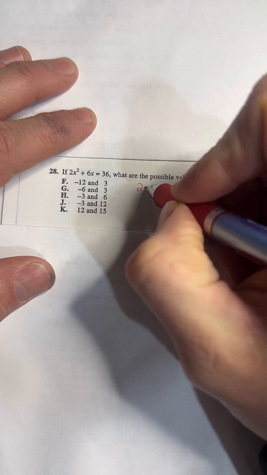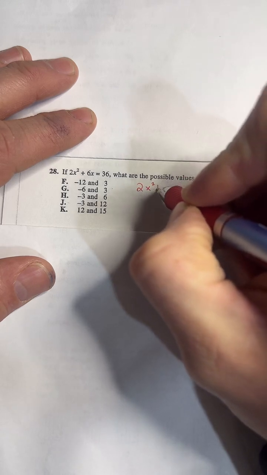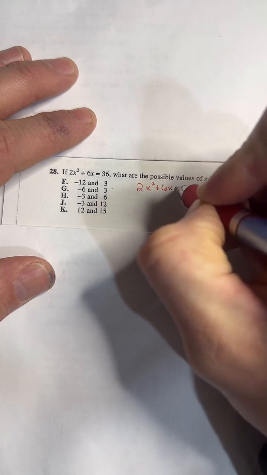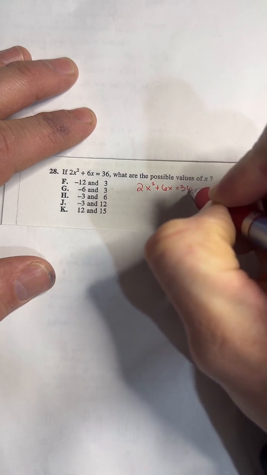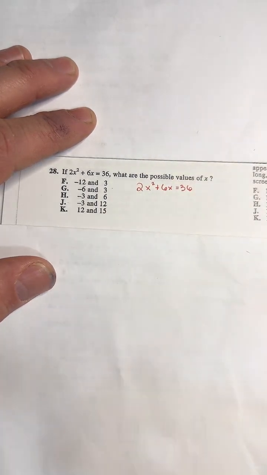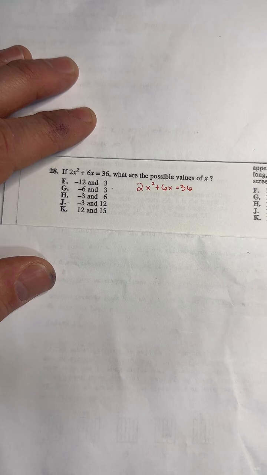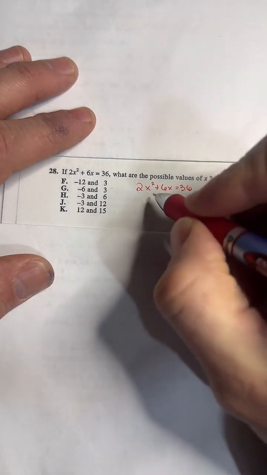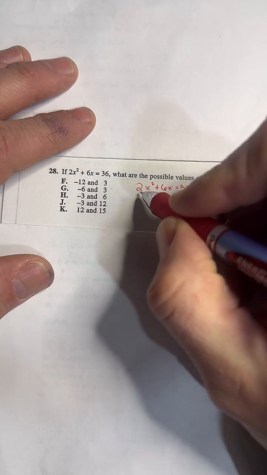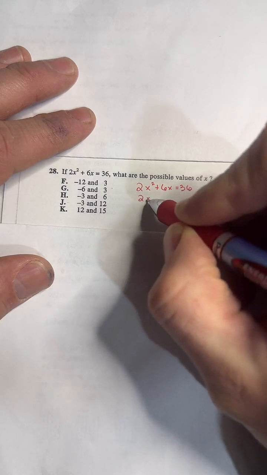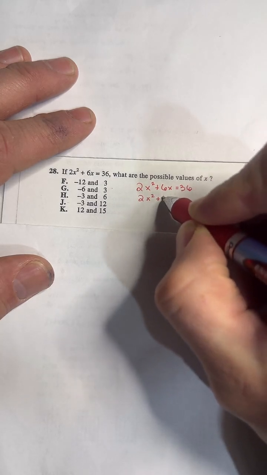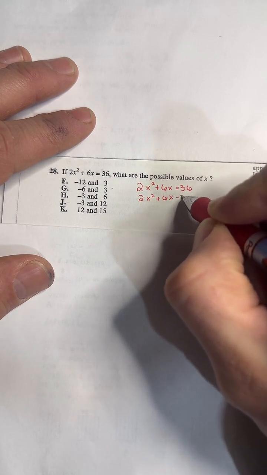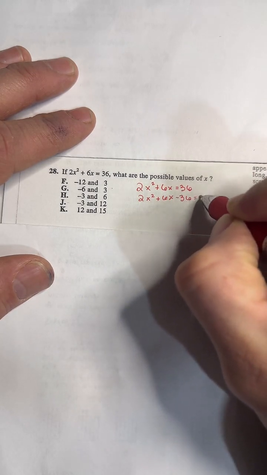All right, so we've got 2x squared plus 6x equals 36. Now, this is a quadratic. This is a parabola, which means I need to solve this using my zero product property. I need to find the x-intercepts, the solutions, the zeros. So I'm going to subtract the 36. So I've got 2x squared plus 6x minus 36 equals 0.